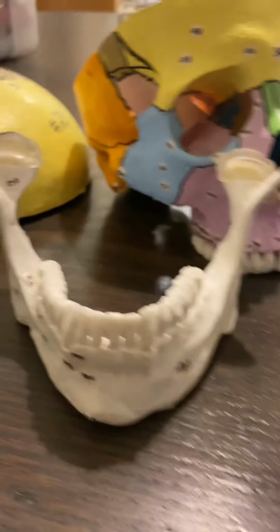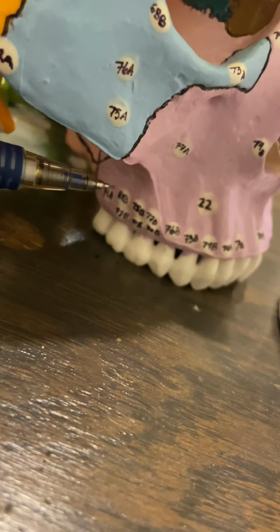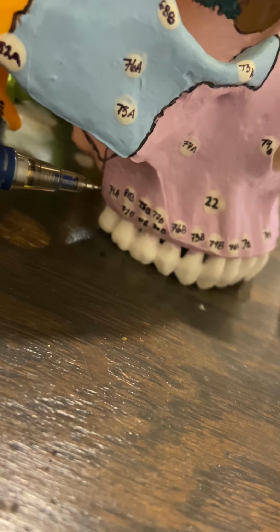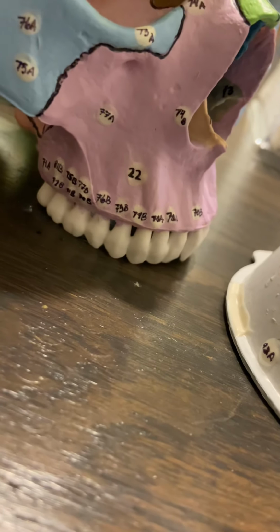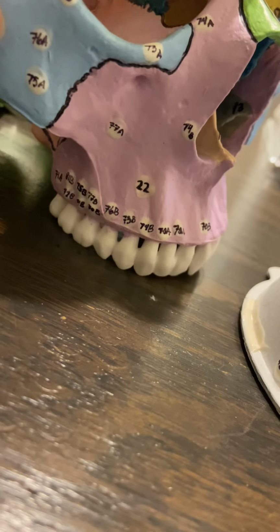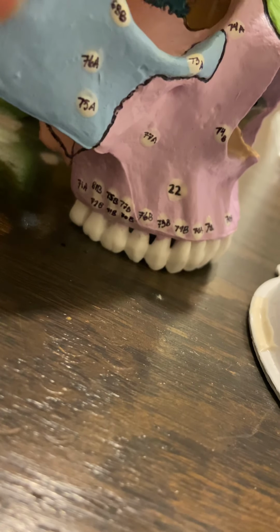And then you have the buccinator, 71A, 71A right here, 71B right over. Sorry, handwriting's so small.